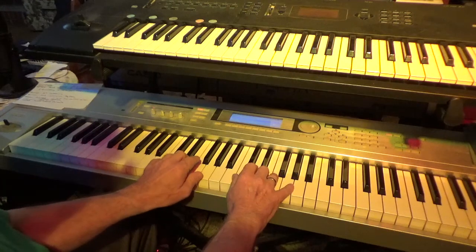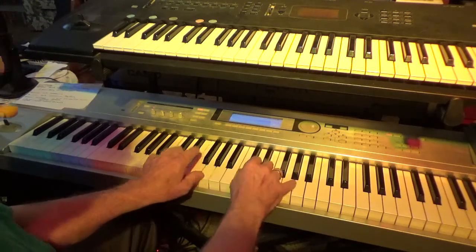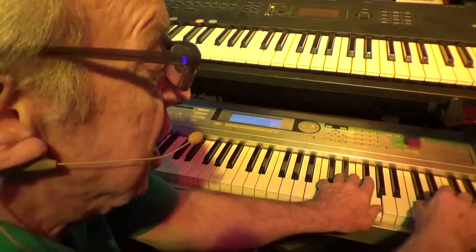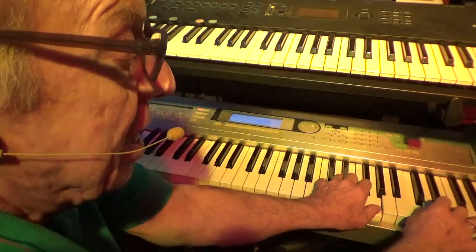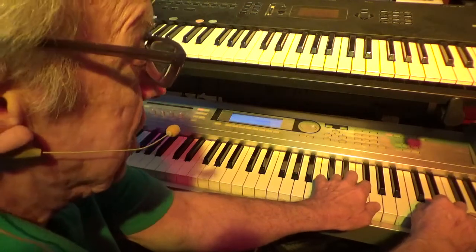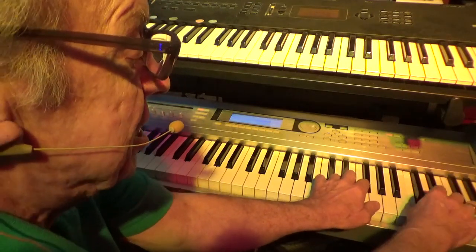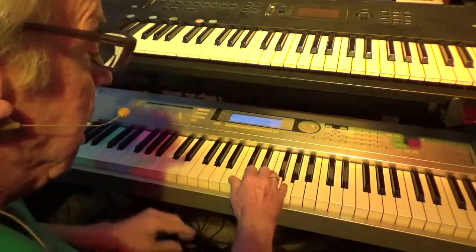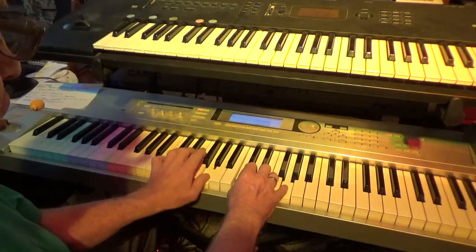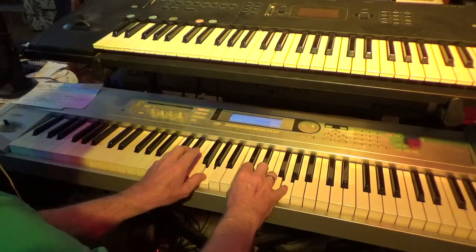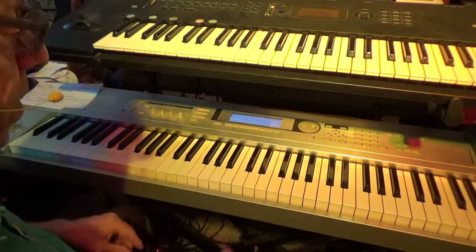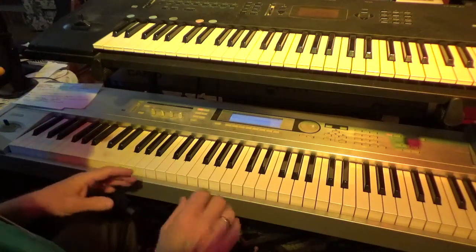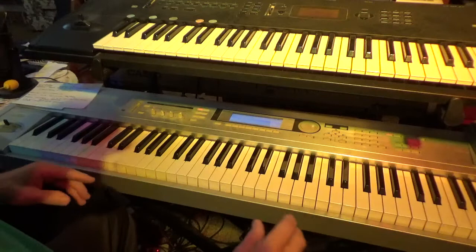And so we go C, E, G, C, E, G, C, E, G, C. Then descend using the same notes, C, G, E, C, G, E, C, G, E, C. Go backwards and forwards until you get comfortable doing that.